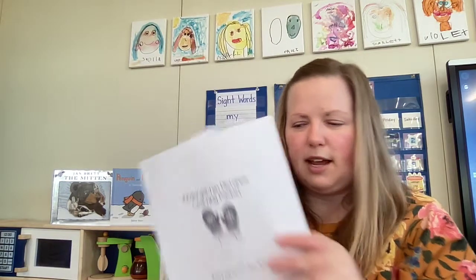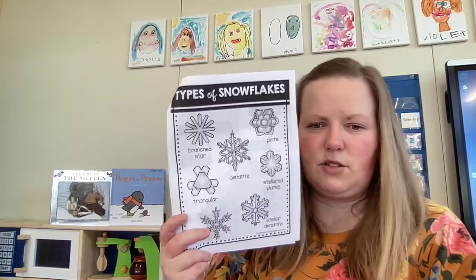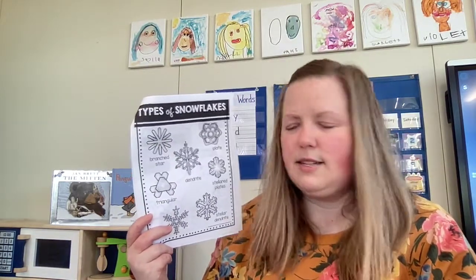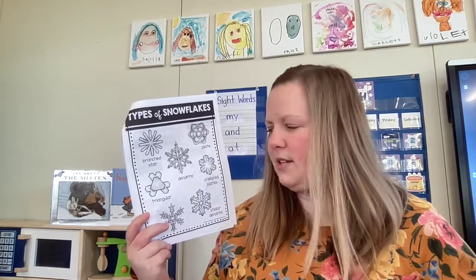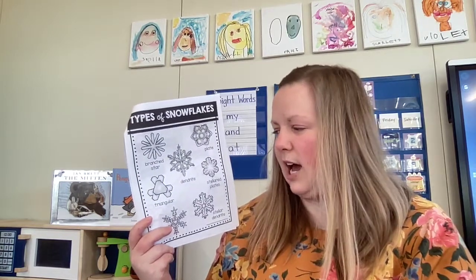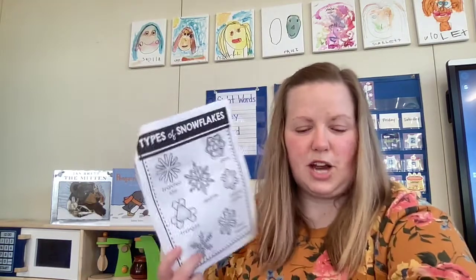In your learning packet for this week, there is a page called Types of Snowflakes. And it just shows you some different ways that snowflakes are designed. So this is just for fun if you want to keep it at your house, and next time it starts snowing, you could take it out and try to see what kind of snowflakes are falling from the sky. If you have your mittens or gloves, you can catch some, or on the sleeve of your jacket, and then you could kind of look on this paper and see what kind of snowflake it is.